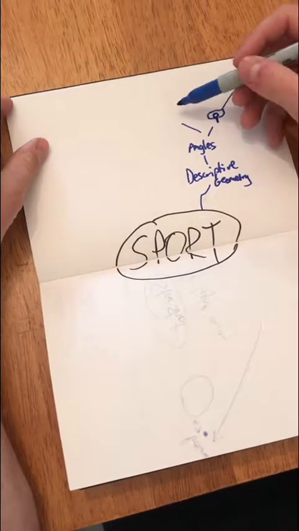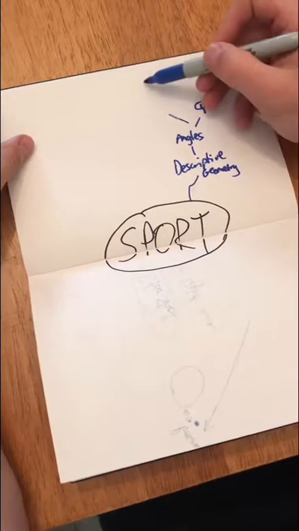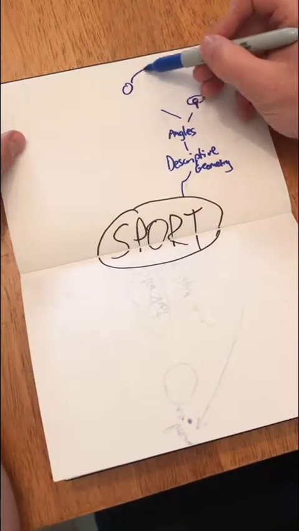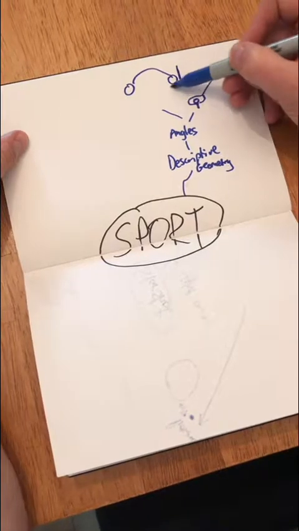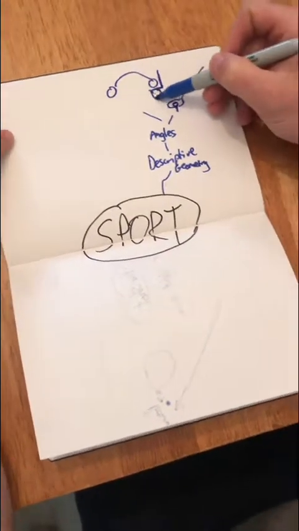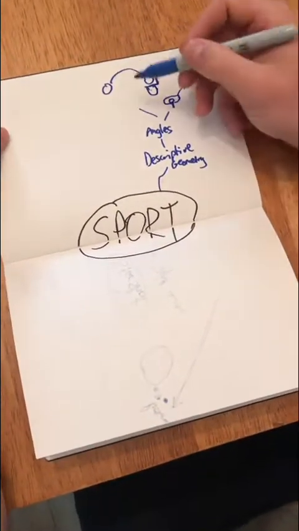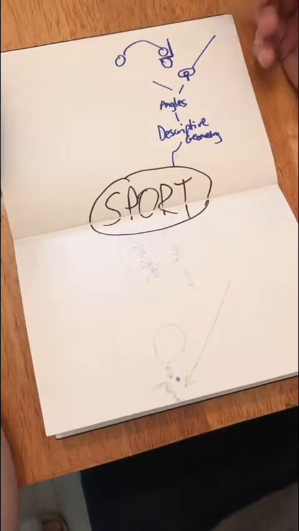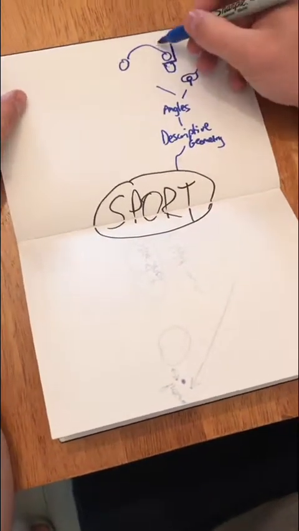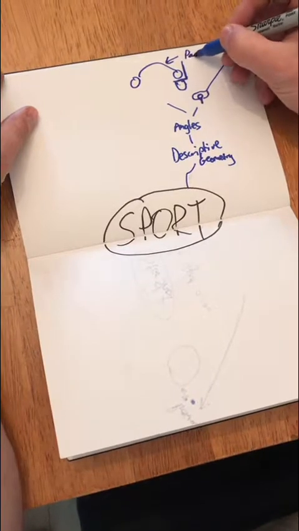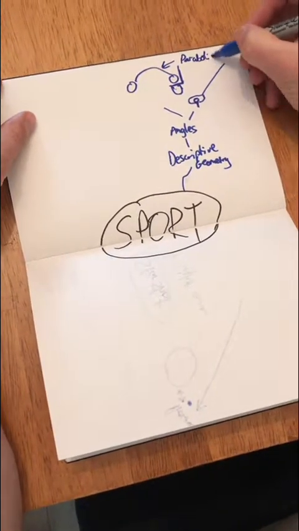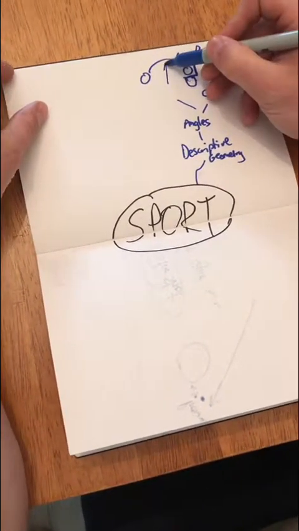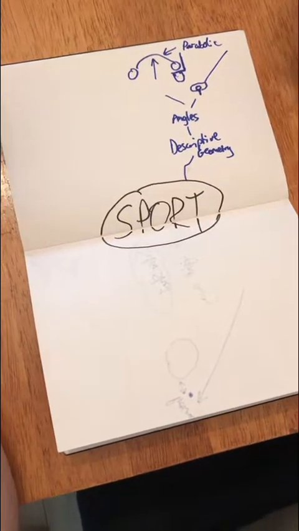You could look at something like how a ball flies through the air. If it's a basketball, how a basketball is thrown into a hoop, for example, or how a football is kicked into the goal. Now the ball is always going to fly in a parabolic curve. The path it takes through the air is always going to be parabolic.